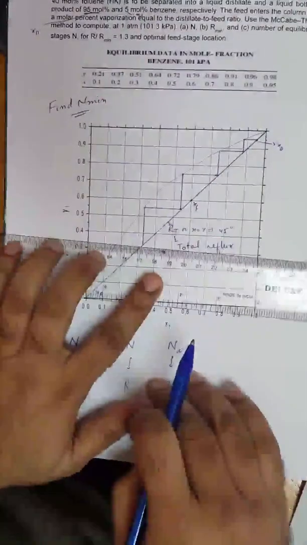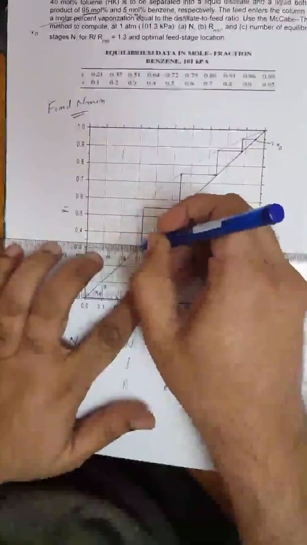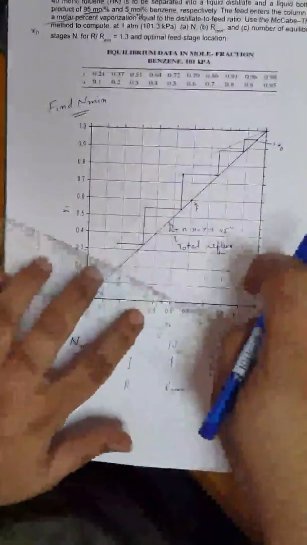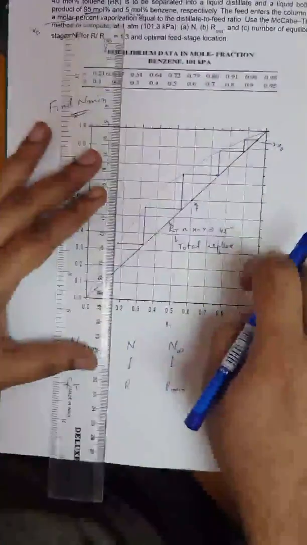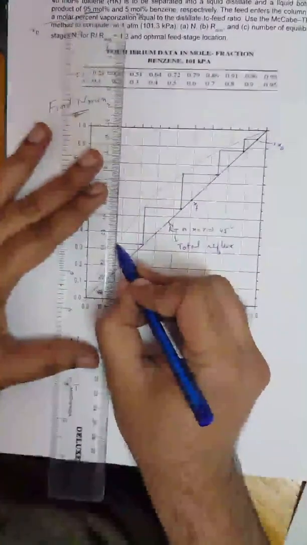If you reach XB, just stop. Make sure you are drawing straight lines, okay? Don't use your hand, use a ruler.